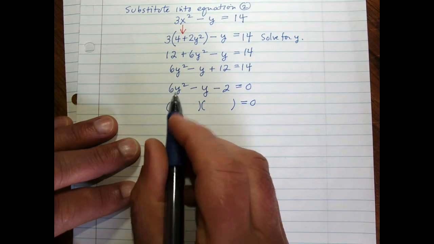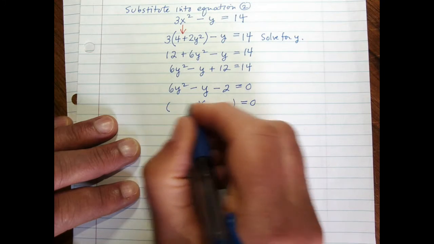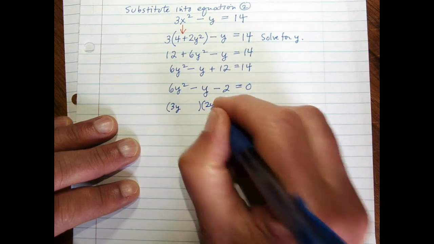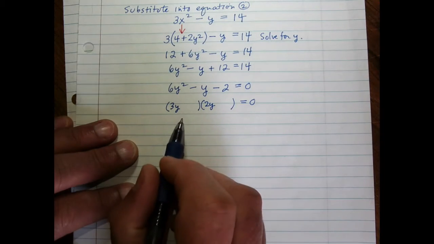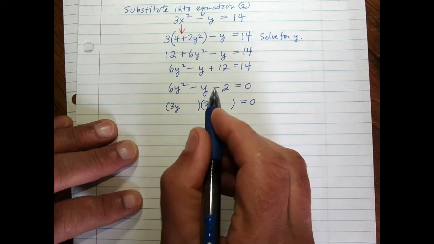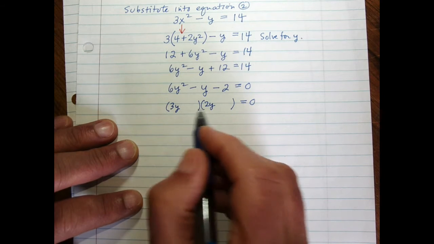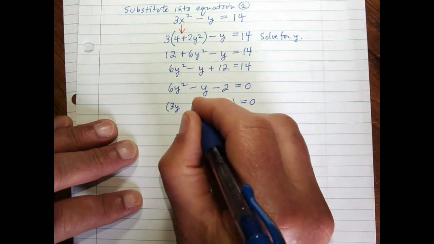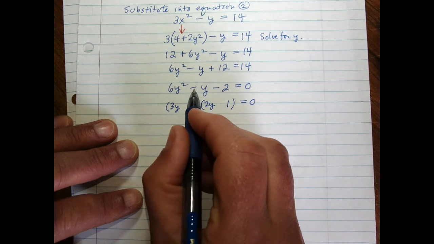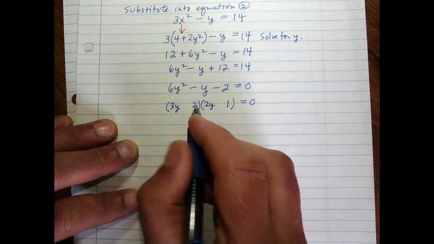6y squared, now that's a challenge because it could be 6y and y, or 3y and 2y, 2y and 3y. But now I know my signs have to be different because I have a negative third term. And 2 is either 2 and 1 or 1 and 2. If I put 2 and 1 here, I want a negative sign in the middle.